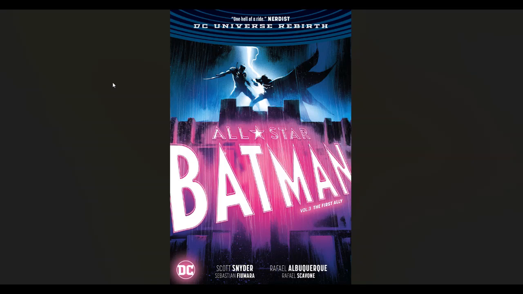All-Star Batman as singles. Something to note is that the All-Star Batman imprint is not related to the All-Star imprint that was popularized by All-Star Superman by Grant Morrison back in 2006, or by All-Star Batman and Robin by Frank Miller from 2005. This is completely different. The use of the All-Star label is just completely unrelated to previous All-Star comics.